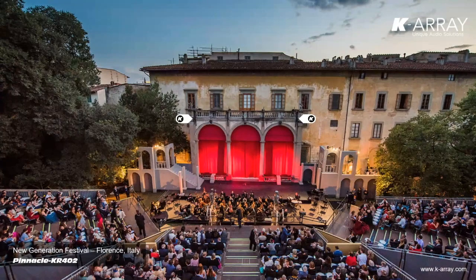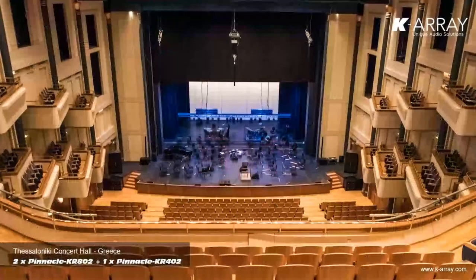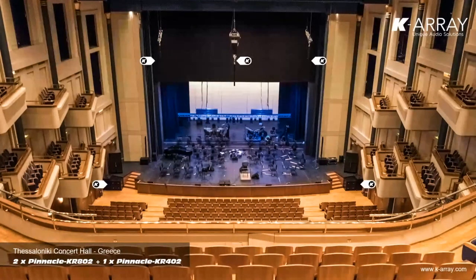You see, this is a pretty large outdoor venue for an opera event in this case, or a big theater. And here, if you notice, there is one Pinnacle KR402 system used as a side field, so monitoring of the whole band and orchestra on stage. And then there is the PA system, in this case left, center, and right, with KR802 Pinnacle Systems, where the subwoofers are left on the ground and the tops, the columns, are suspended.